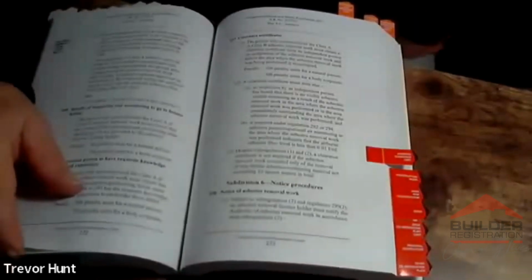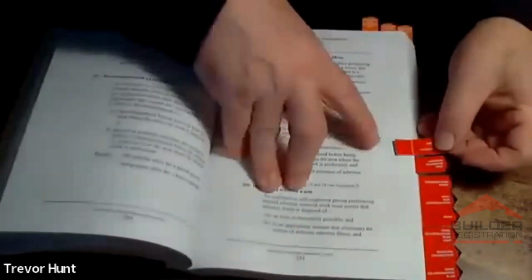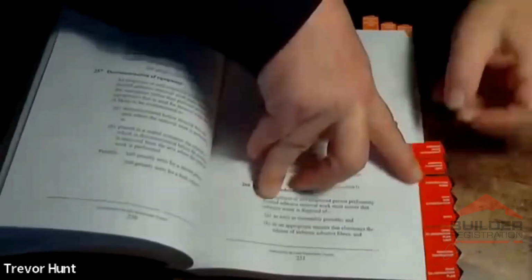After 273, we're talking about asbestos waste containment, which is going to be regulation 259. So 259, which is going to put us on page 251. Asbestos waste containment is going there on page 251. 251, asbestos containment.